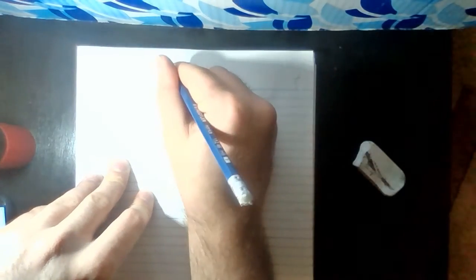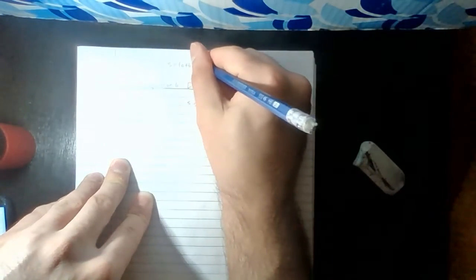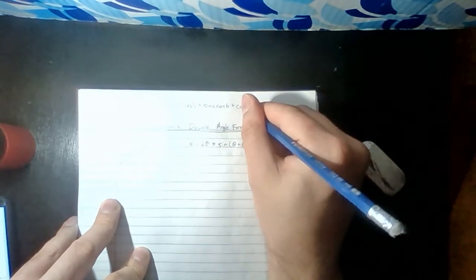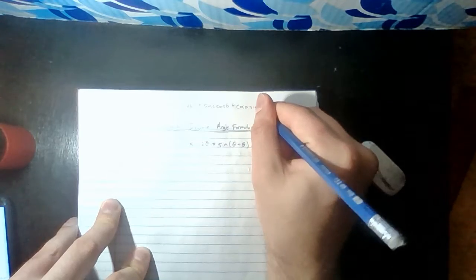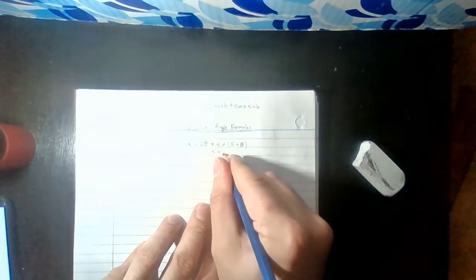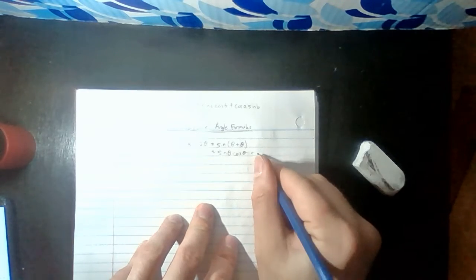And what we had talked about for our compound formulas was sine of some angle added to some other angle is equal to sine of the first angle times cos of the second angle plus cos of the first angle times sine of the second angle. And so here, with both angles being theta, we're going to get sine of theta, cos of theta, plus cos of theta, sine of theta.